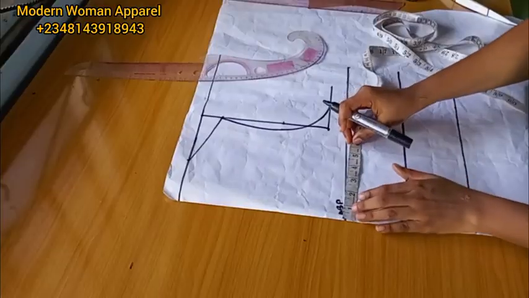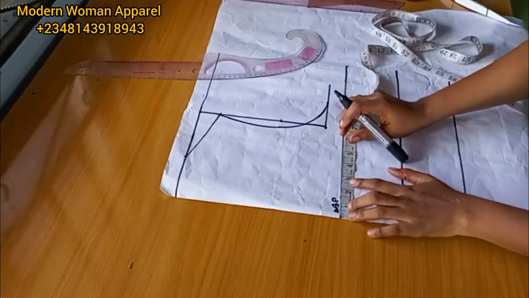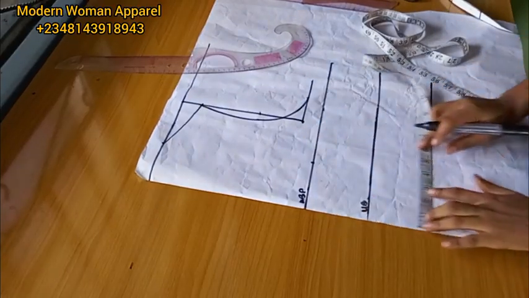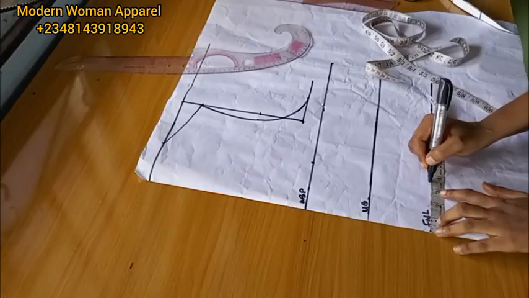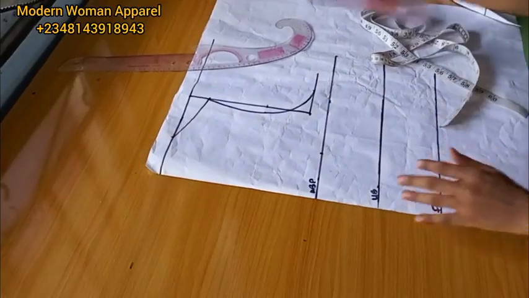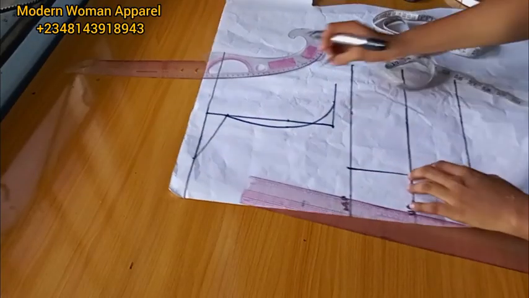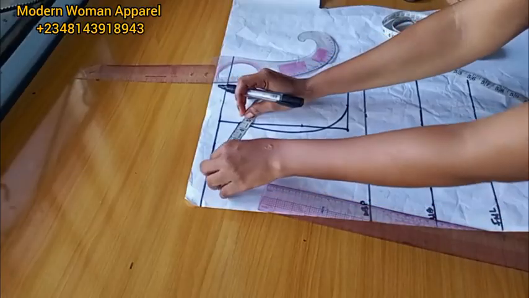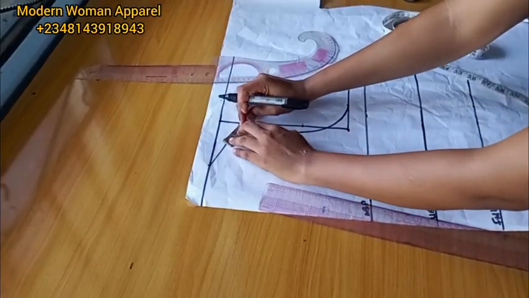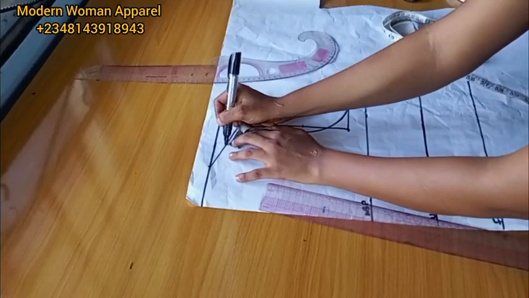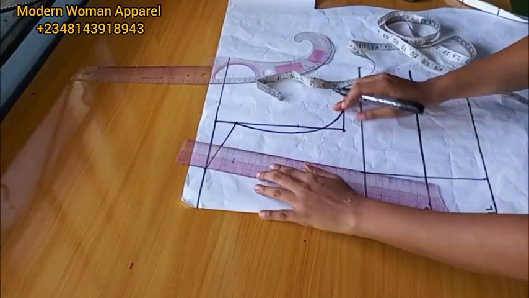So I'll get the nipple to nipple divided by 2. I'm working with nipple to nipple of 7, divided by 2 is 3.5. I'll take it down to the waist length here. And also divide what I have on this shoulder slope. Measure what I have on the shoulder slope and get the midpoint, and connect it back to the bust point line.